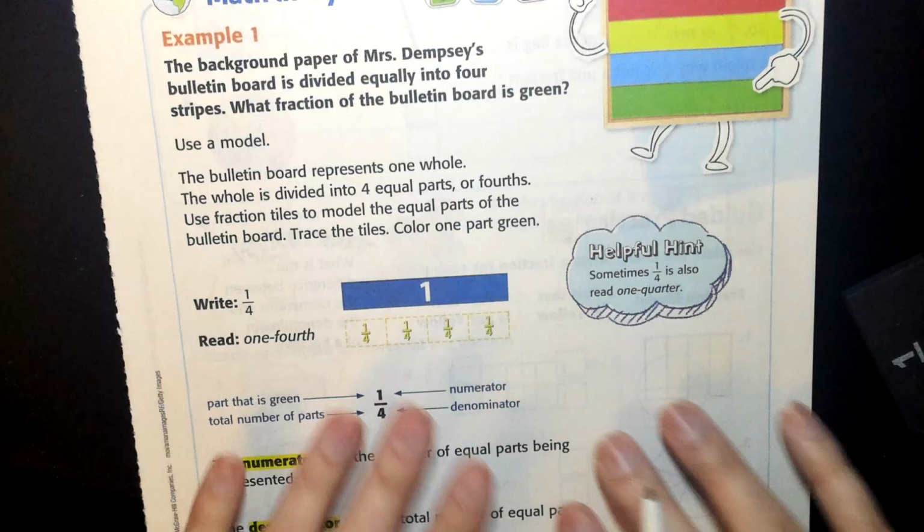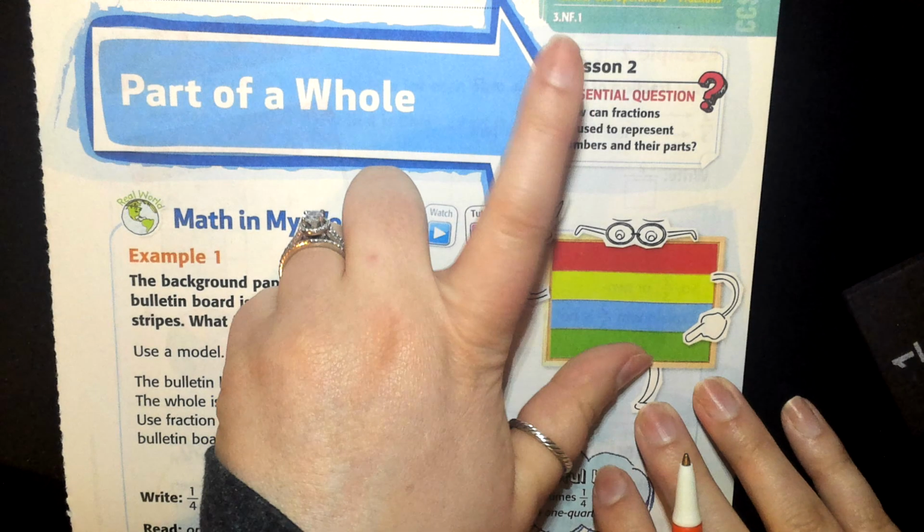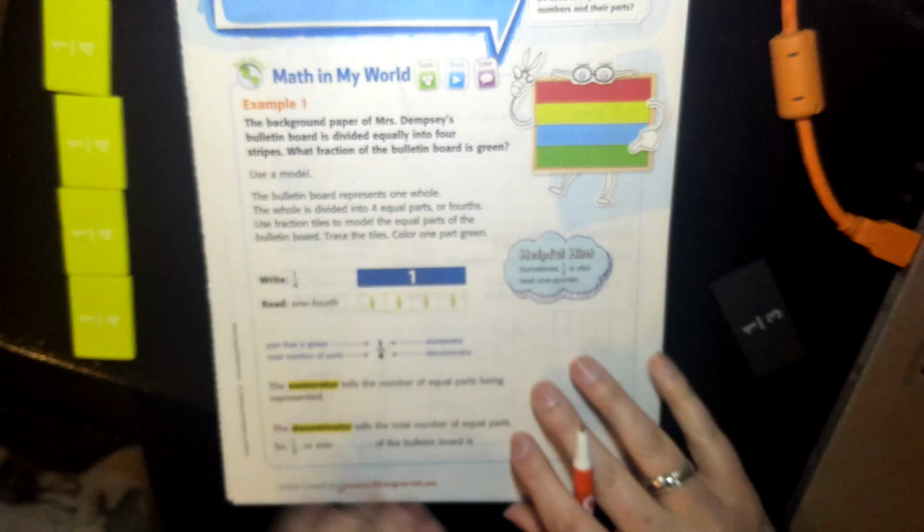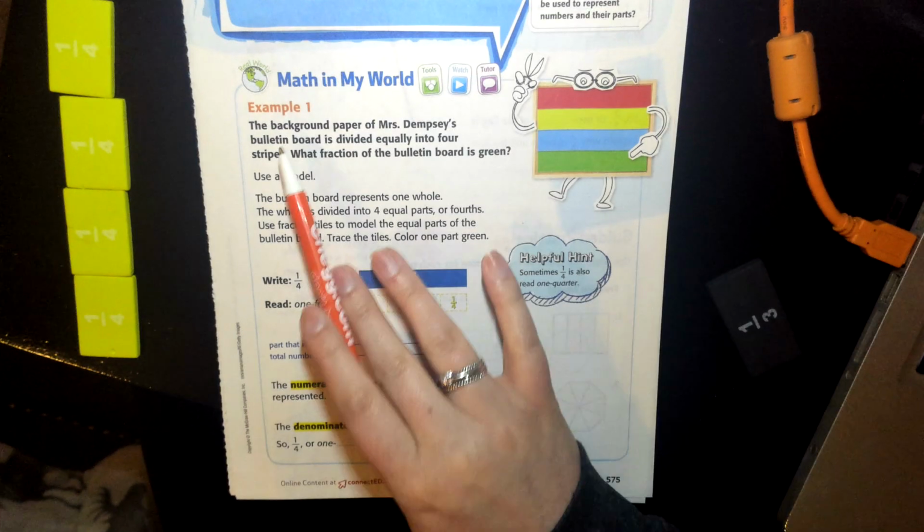Okay, so moving into this second lesson, I'm combining 2 lessons into one video. So this is the parts of a whole lesson. We're going to walk through these examples, and then you're going to do the independent practice page on your own. Okay, so parts of a whole. Let's go ahead and get started.